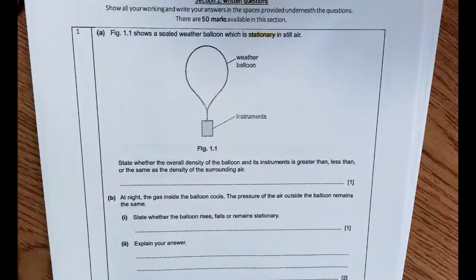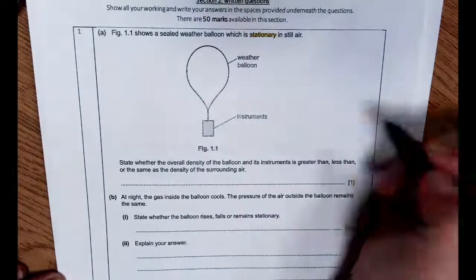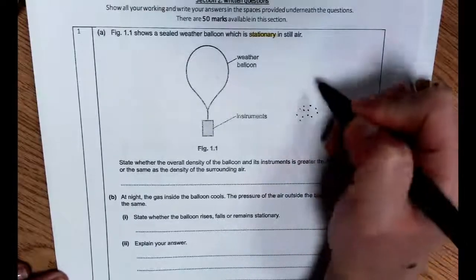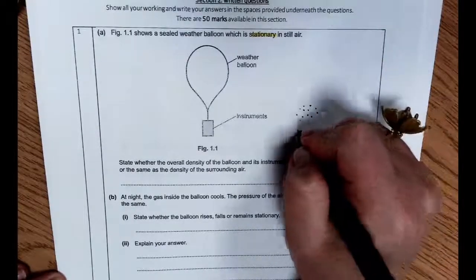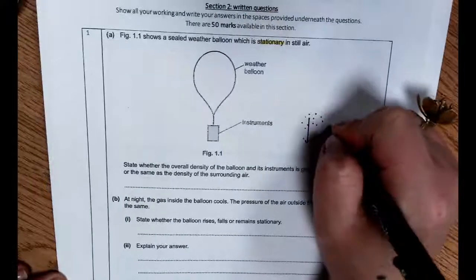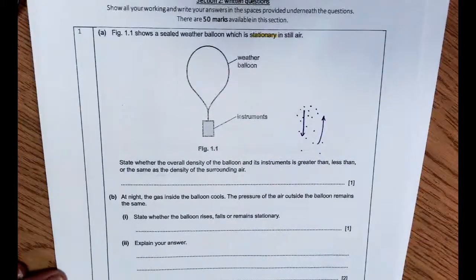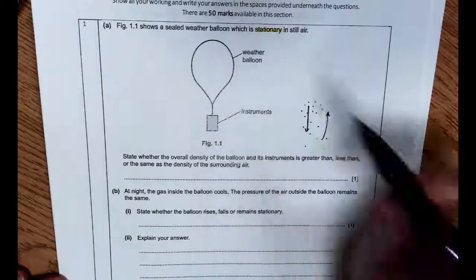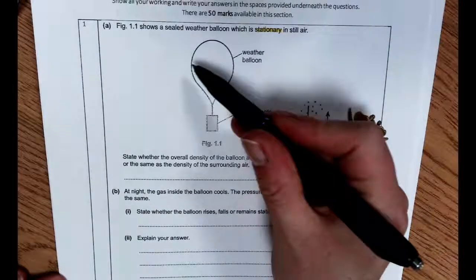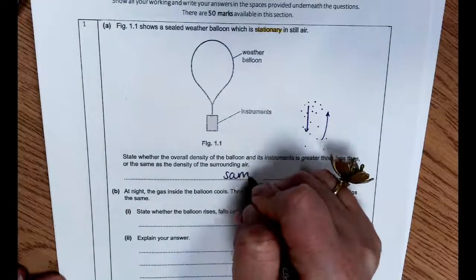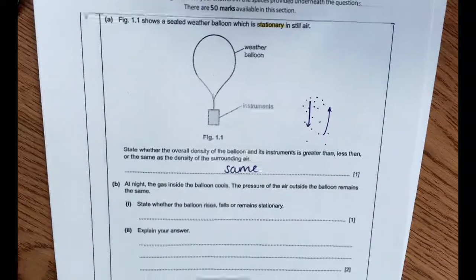So we know that convection currents are set up when there's a different density of gas. Okay, so if we have a high density gas and a low density gas, this is going to fall to displace the less dense air. So the fact that it is stationary must mean that the density of the air inside the balloon and outside of the balloon is the same. So you just get 1 mark for saying same.